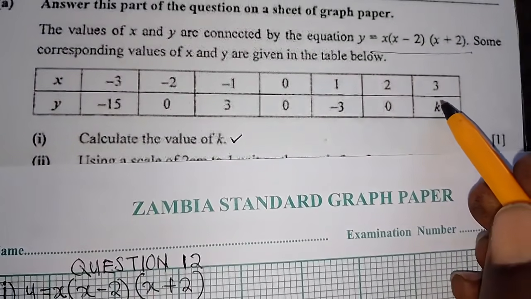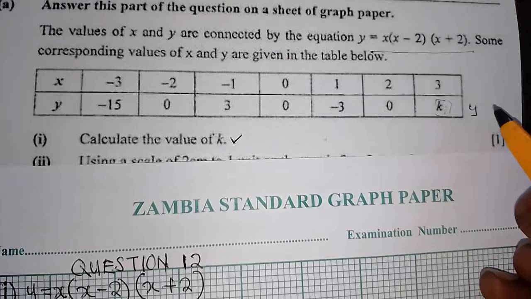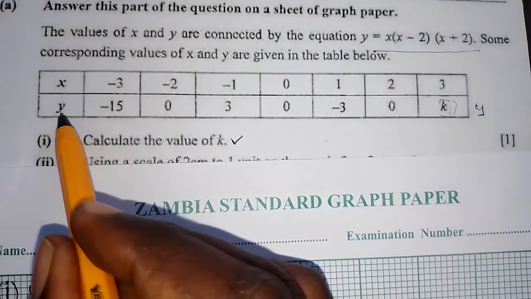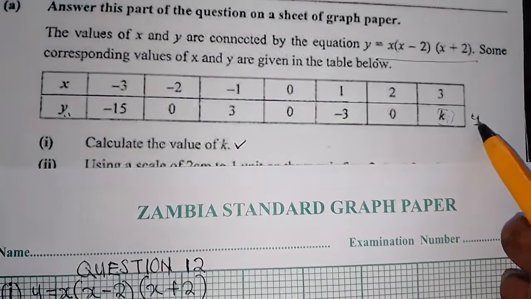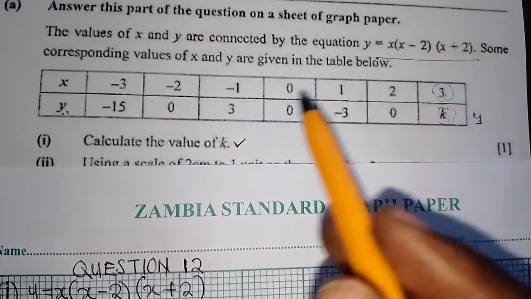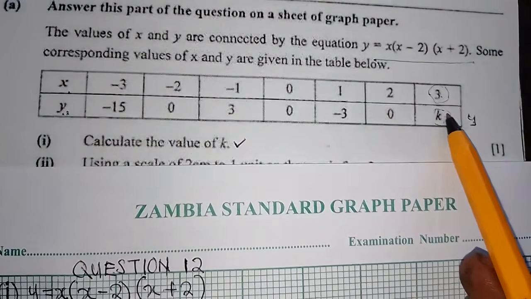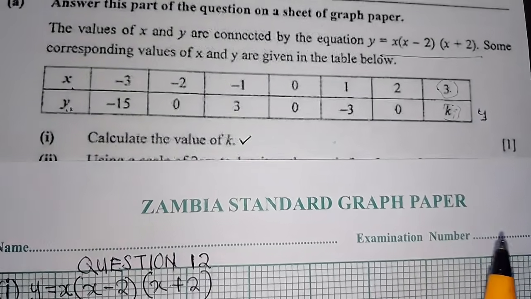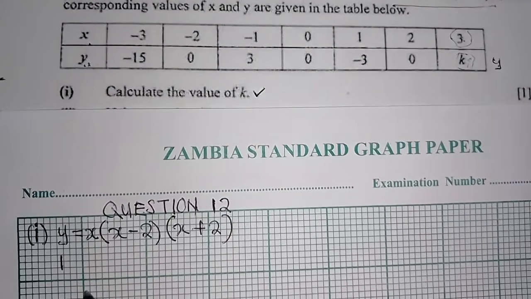Always, k is on the y-axis. So where there is y, you put k. Where there is x, you put 3. x is 3, y is k. This is what you need to do. So you say k.